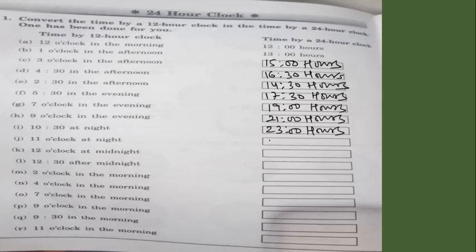12 o'clock midnight, 00 hours. 12:30 at midnight, 12:30 after midnight. It is 12:30 hours, or sorry, you can write 00:30 hours. Two o'clock in the morning, it's 2 hours.